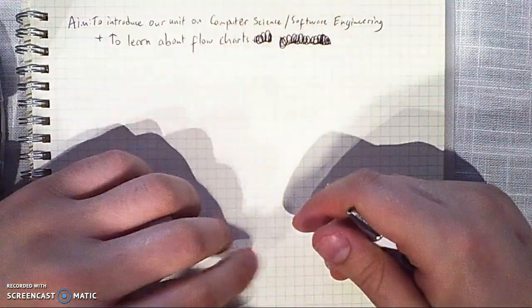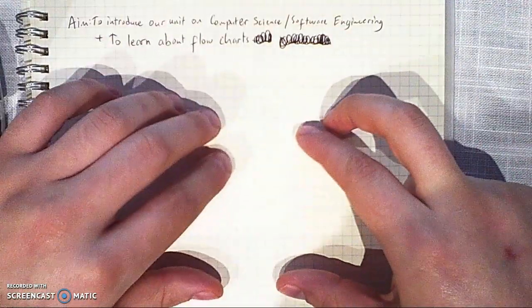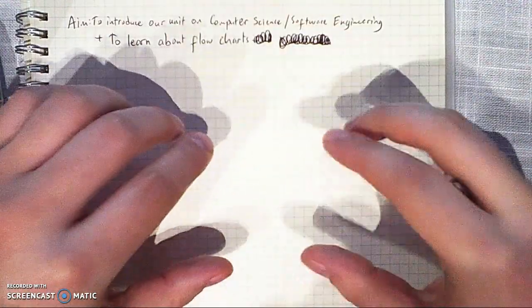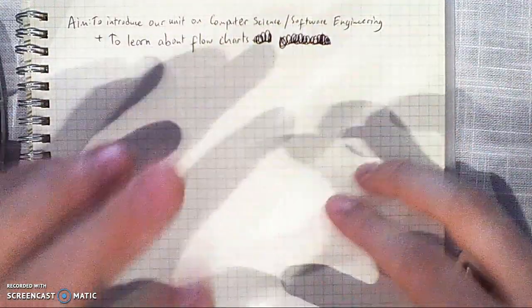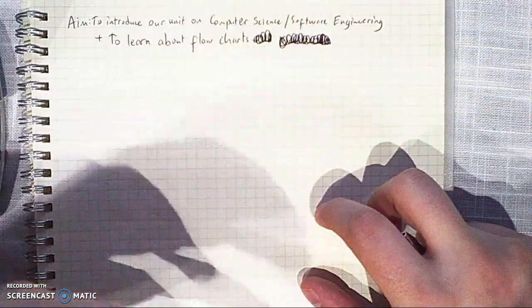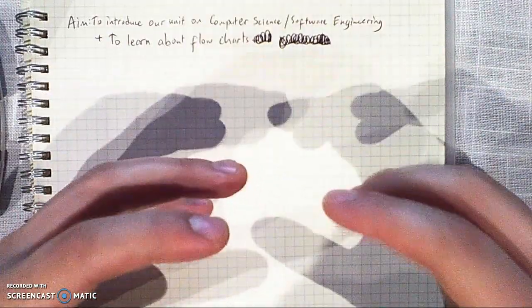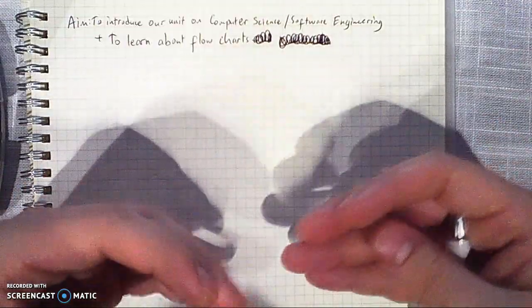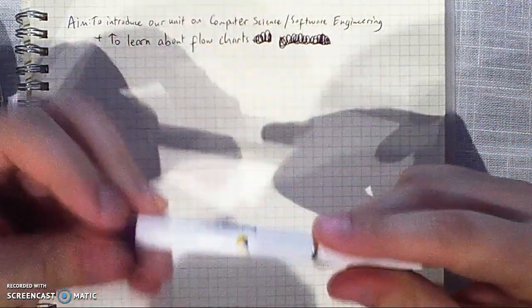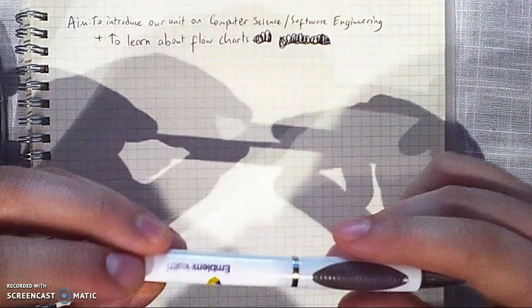Maybe you're not able to deal with all the syntax of Java or NetLogo or whatever language you learned in your class, but you can go through the logic of using loops, using conditionals, and really seeing how they apply to actual moving robots. So today we're going to learn about flowcharts.